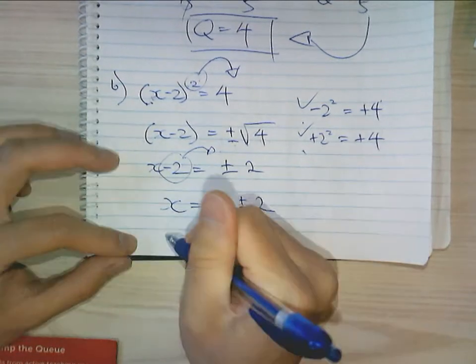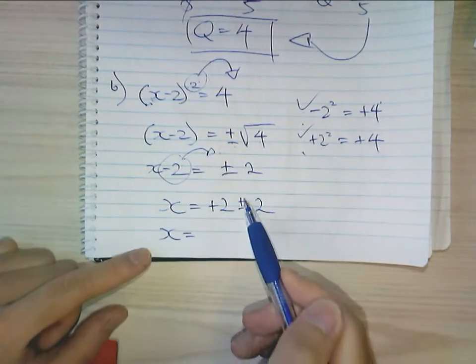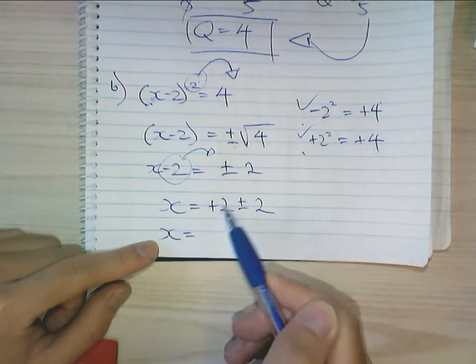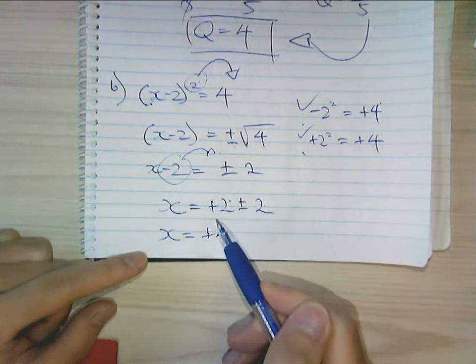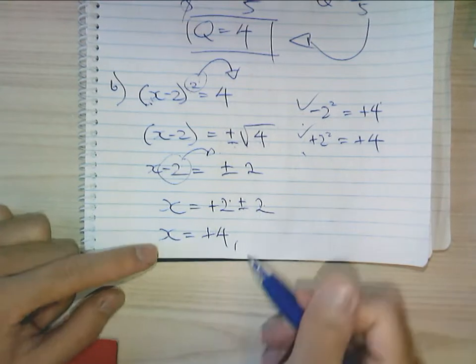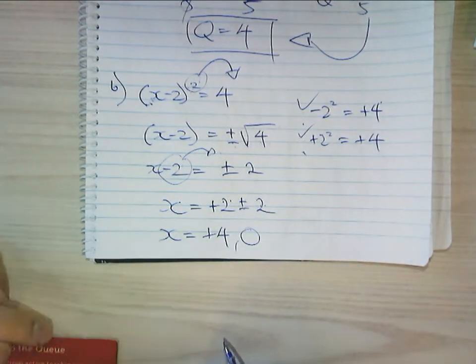Okay, so we're getting closer here. x is equal to, so there's two answers here, plus and minus. +2 plus 2 is +4, comma, and this is the second answer. +2 minus 2 is just 0. So those are your two answers here. x equals 4 and x is equal to 0.